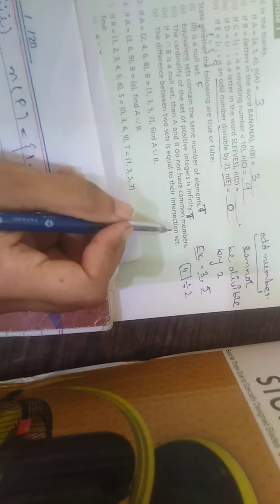If we write it in mathematical form, it means that we have two sets A and B. The difference between two sets means A minus B. Then the difference between two is equal, so we write equal here to understand this line.